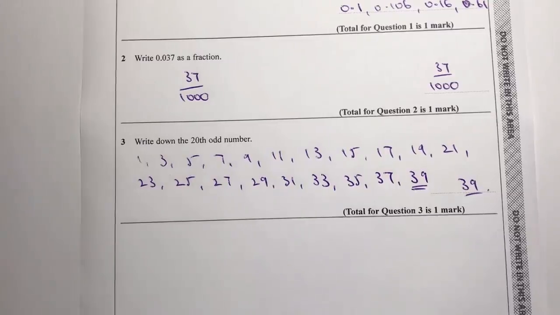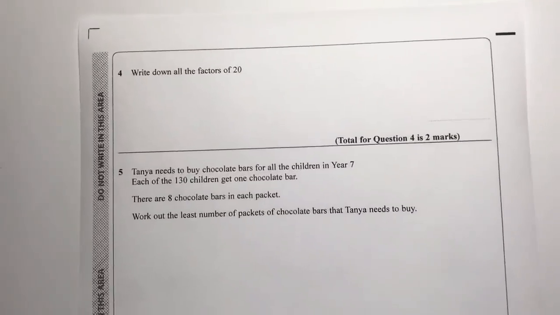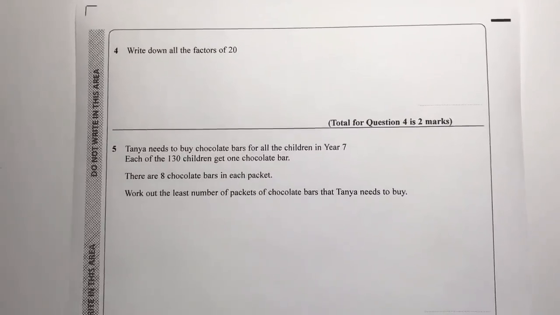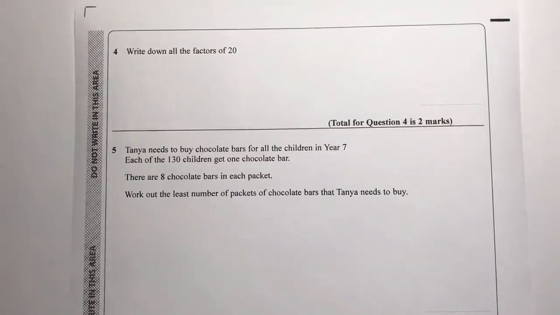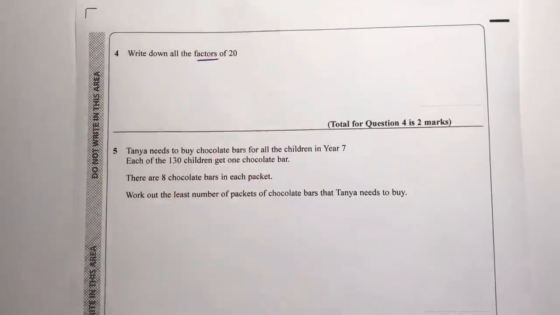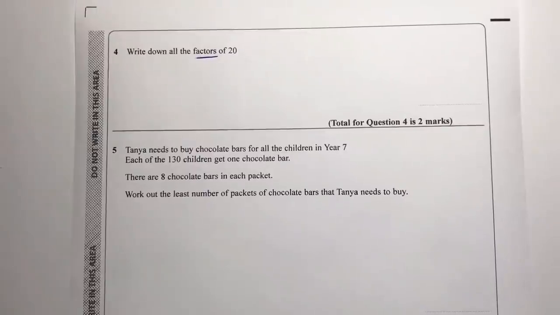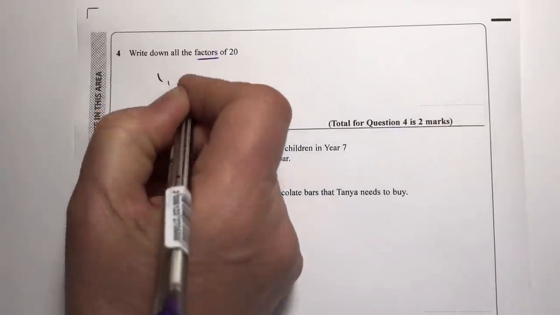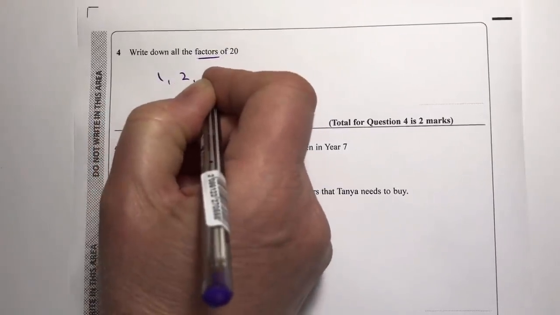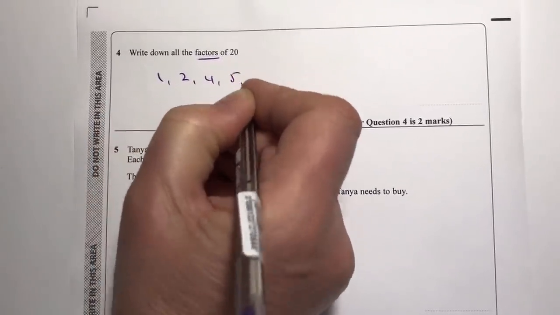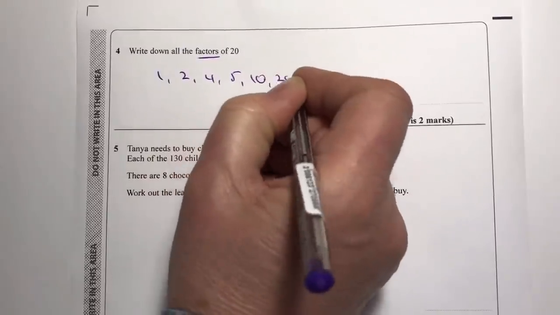Okay, let's look then at question number 4. And the question number 4 asks you to write down all the factors of 20. Well, factors basically means the numbers that will divide into 20. So let's just think about that. The numbers that will divide into 20 are 1, 2, 4, 5, 10 and 20.